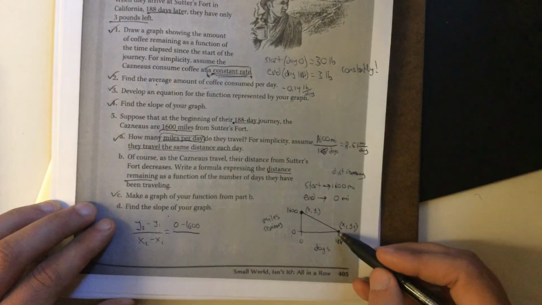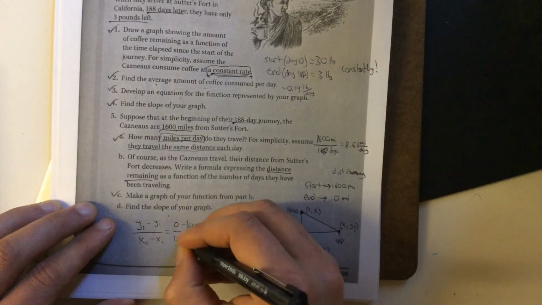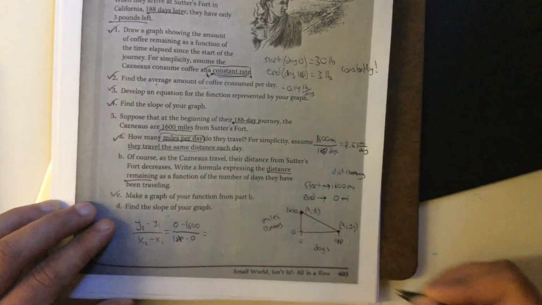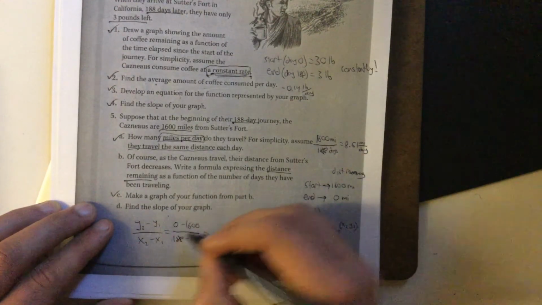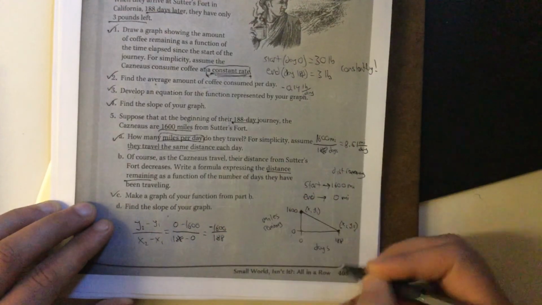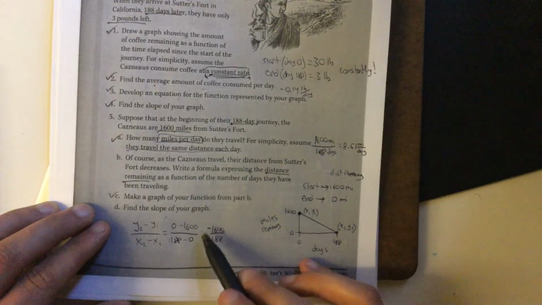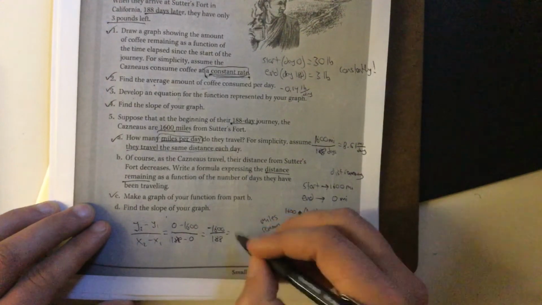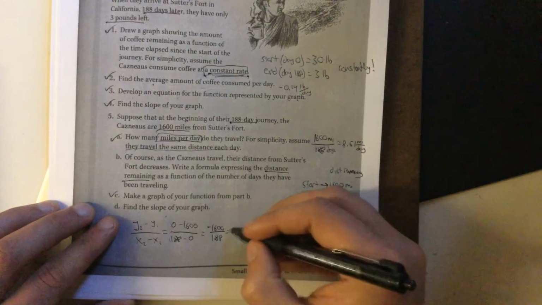Our x2 is 188, our x1 is 0. So 188 minus 0. And then, if we simplify that, we've got negative 1,600 divided by 188. We've actually already done this math right here, with the exception of this one is negative. So we're going to write out the same number here, but make sure it's negative. And that is our slope.